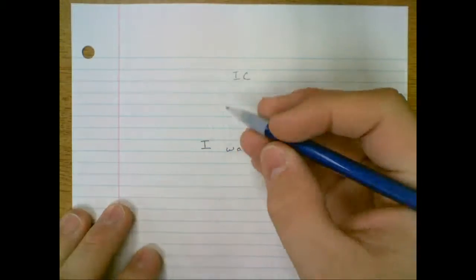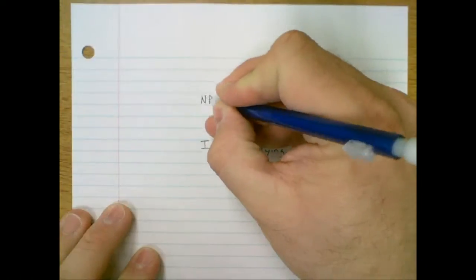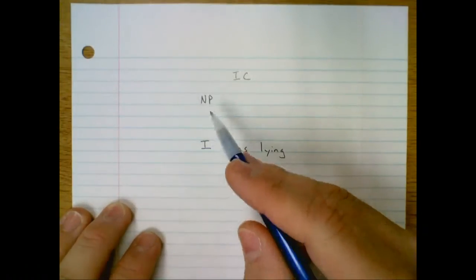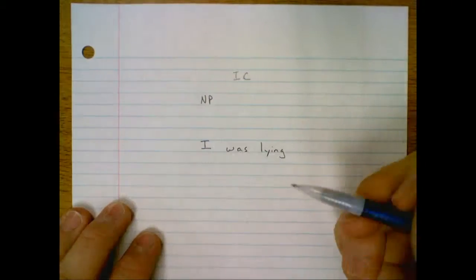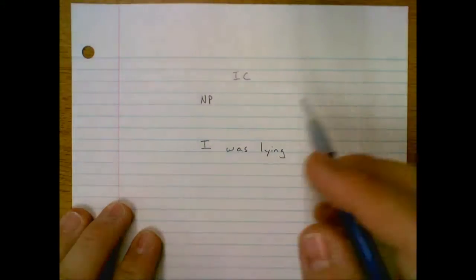So we're just going to write the noun phrase up here, just identify it up here. NP for noun phrase. This is a single word noun phrase. Remember, phrases can be as short as just one word long. Okay, noun phrase.